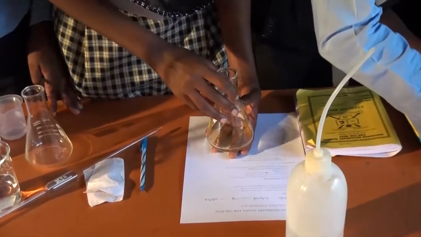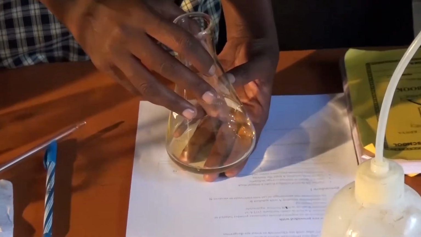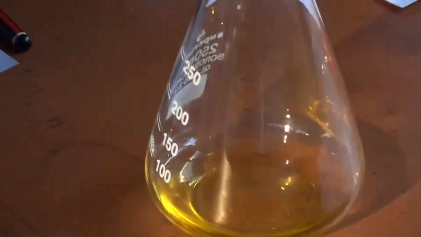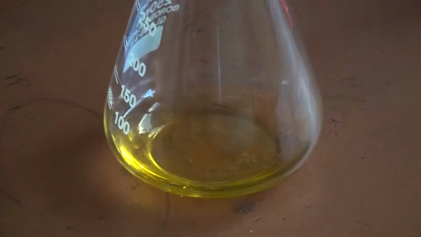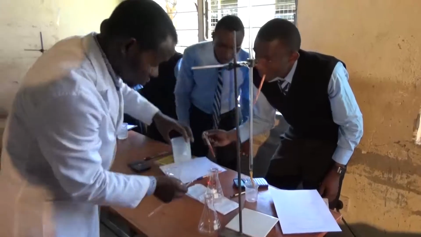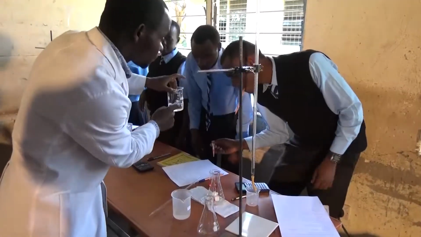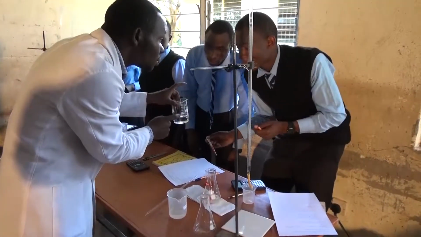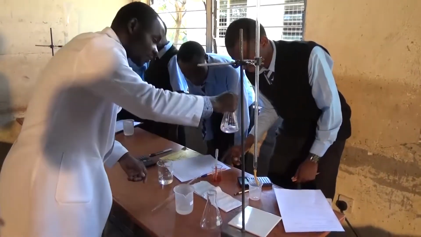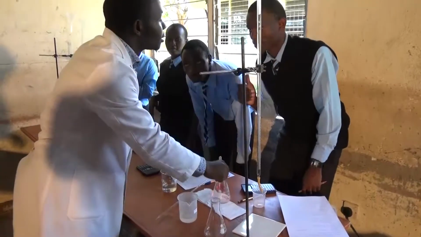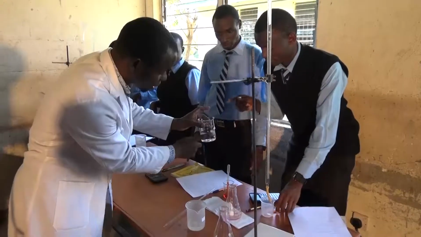Ensure you take solution B. Some have taken solution A, which is wrong. Look at my solution. One they have used a wrong solution. Have you taken this one? You took this one, it is wrong. So you clean this one. This one is solution A. We want B, this one here.